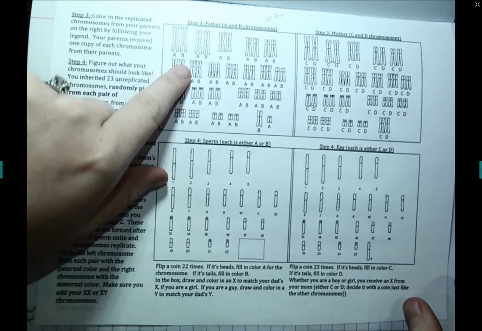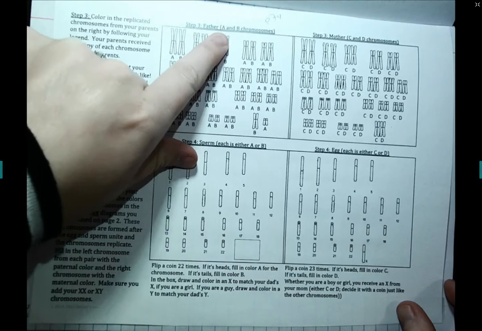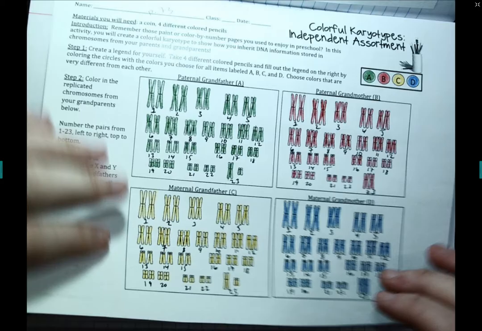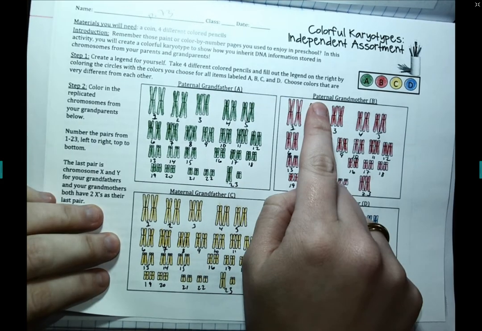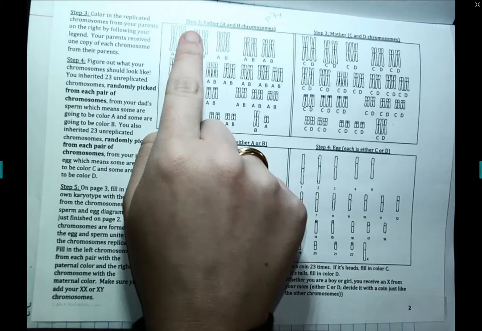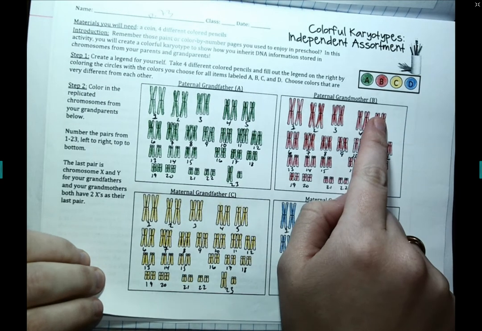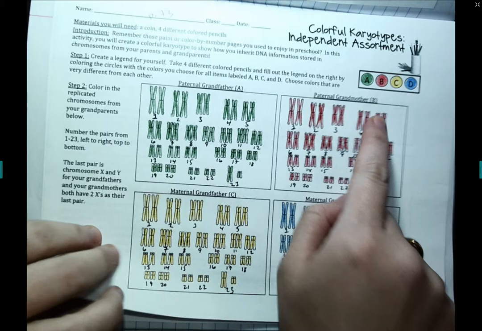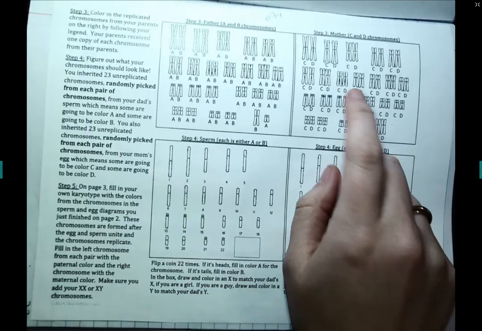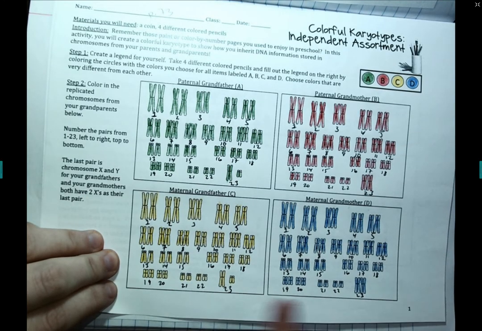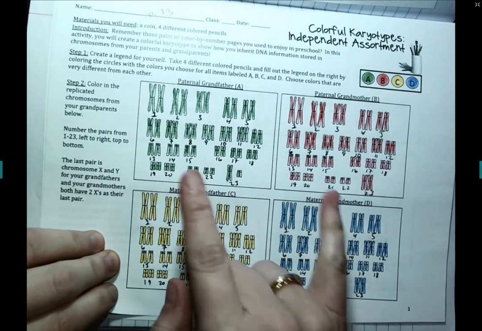So dad, the father, his chromosomes came from A and B, the paternal grandparents. So here for father, the A and B chromosomes, the green and red ones, I'm going to color those in for dad. And then for mom, she's going to have C and D, which are yellow and blue. So I'm going to start with dad, green and red.